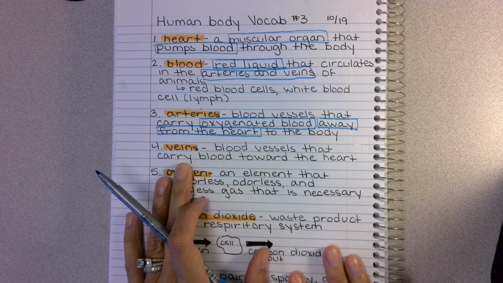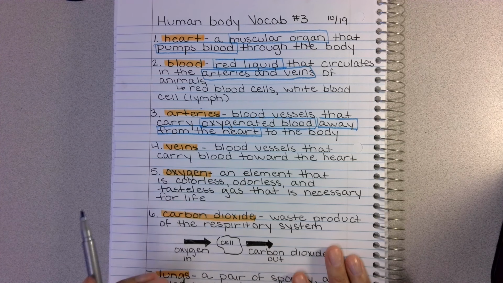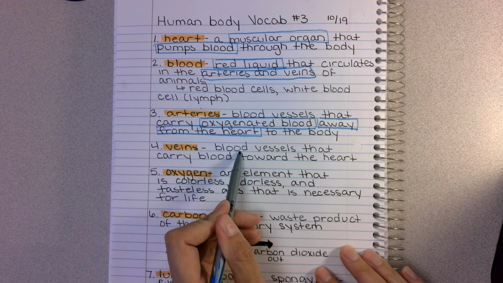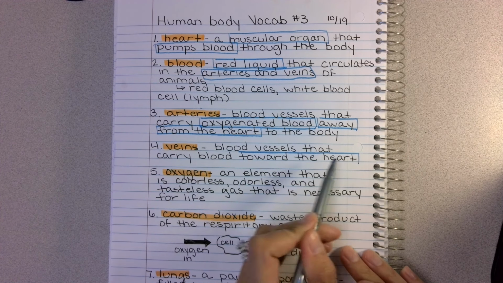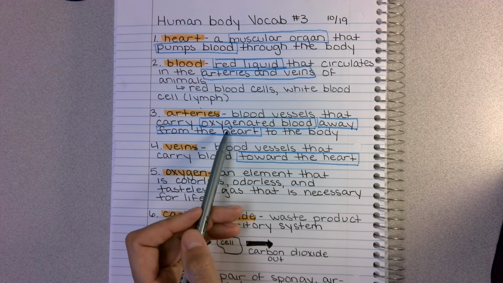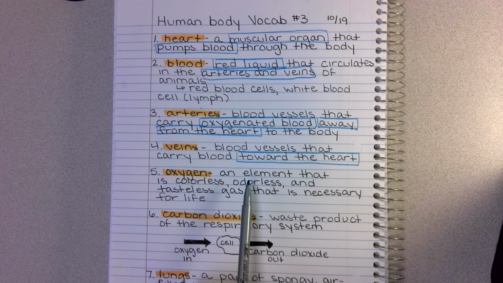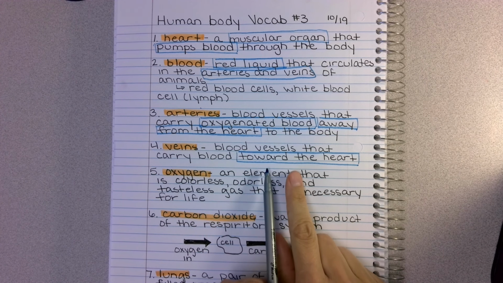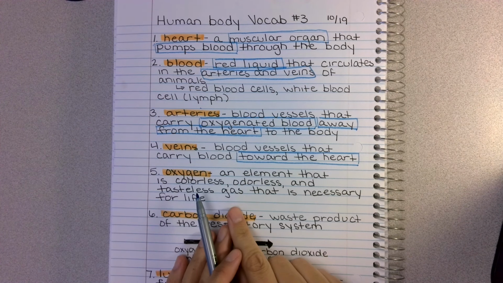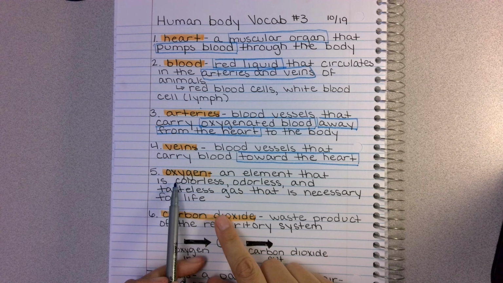Then you have veins, blood vessels that carry blood toward the heart. So this is the blood that needs oxygen. So the blood went away from your heart with oxygen, dropped it off at the cells in your body, and then now it's coming back toward the heart to pick up oxygen again. So it needs oxygen. And then your fifth word is oxygen.